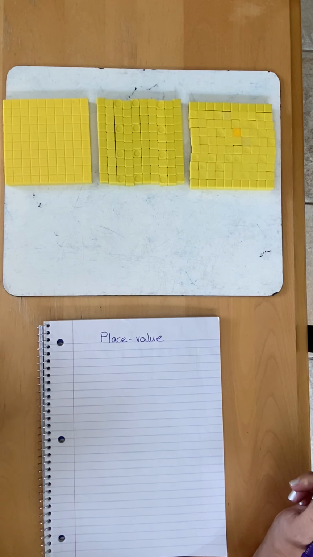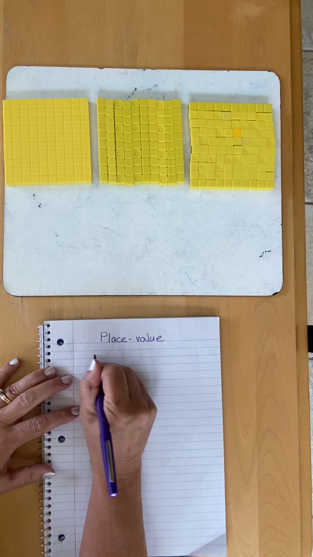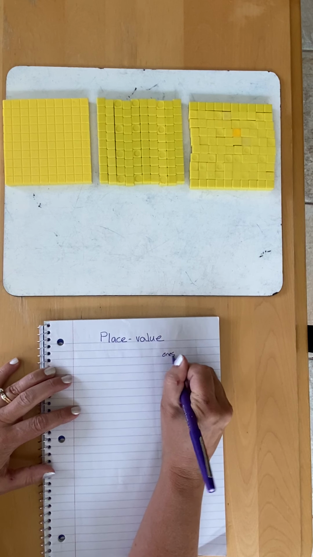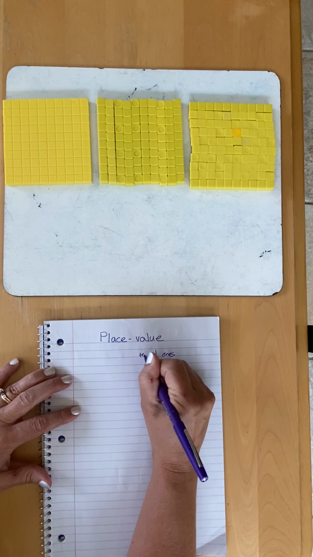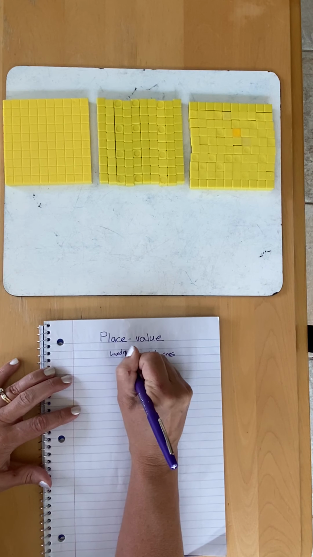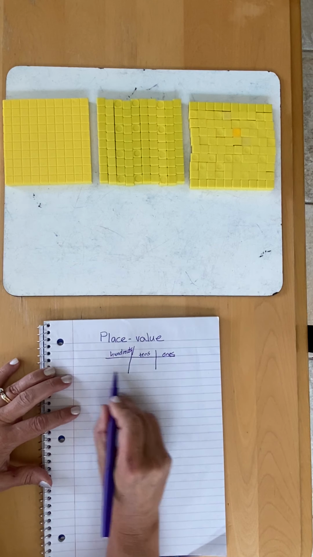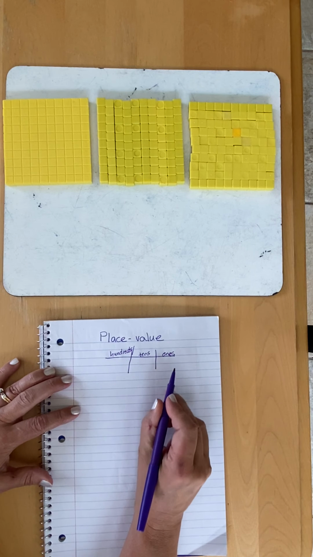Now, with place value, we've already learned previously about our whole numbers. So we've learned about our ones, tens, hundreds. This side over here means we have a whole thing.